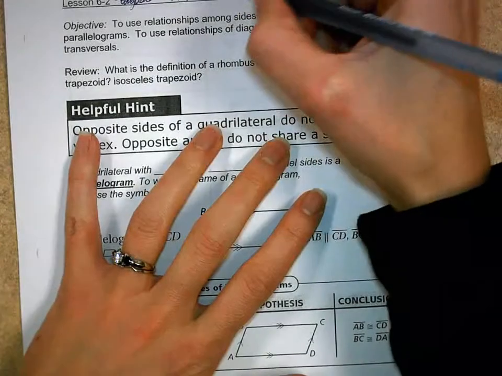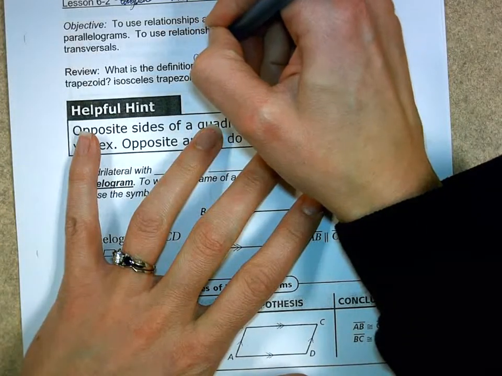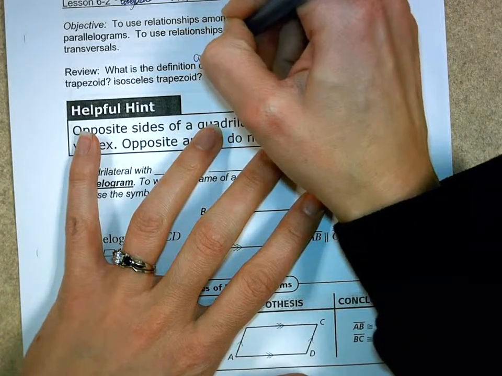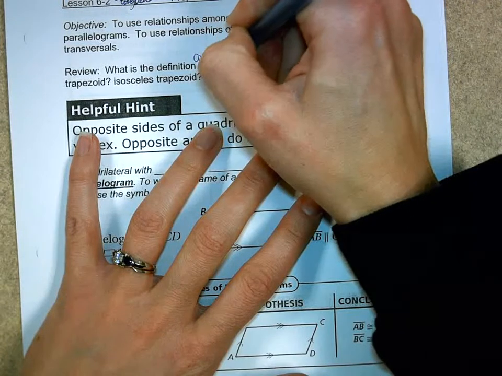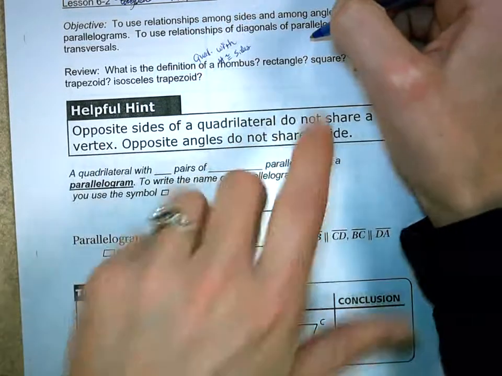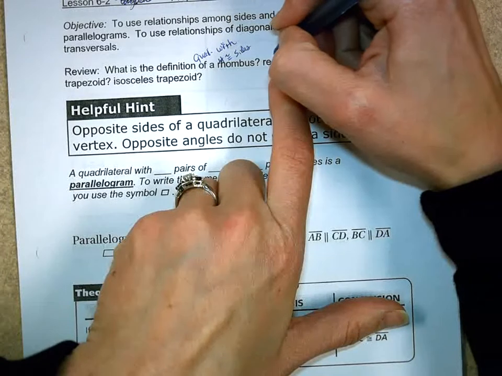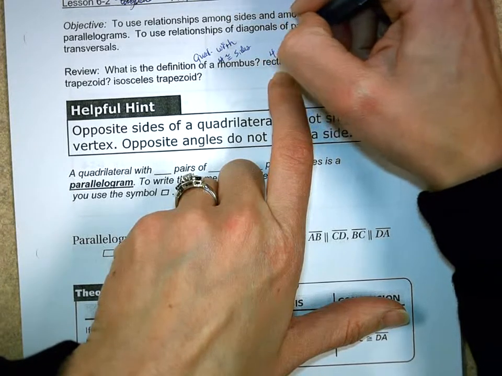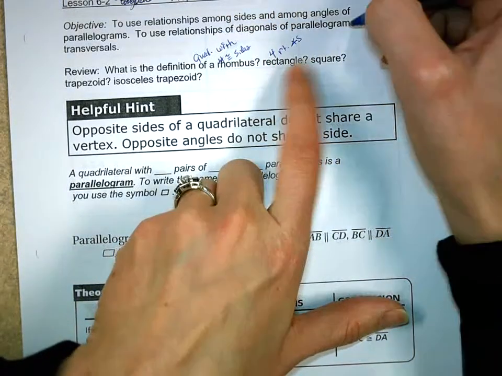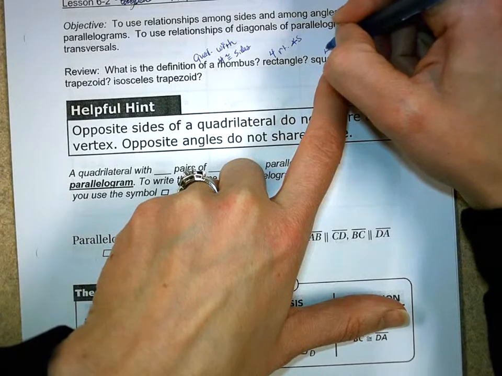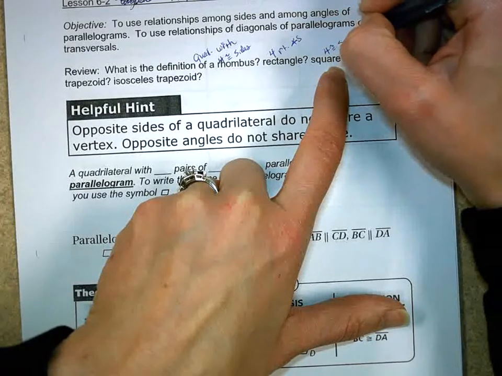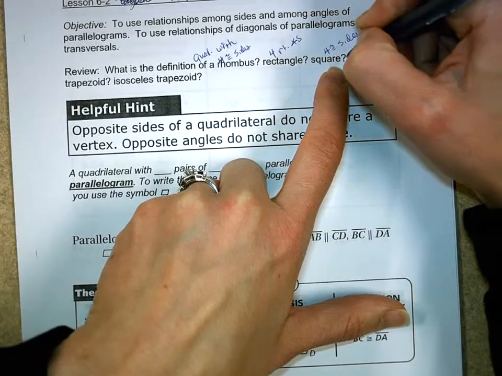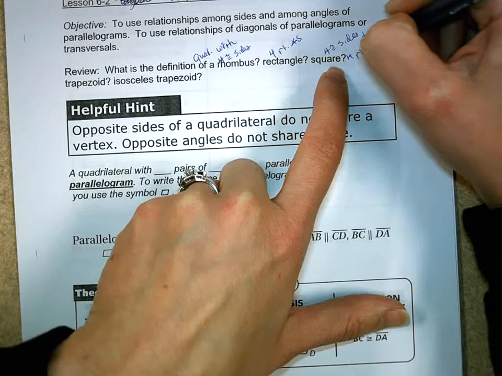Remember, what is a rhombus? It's a quadrilateral with four congruent sides. All right? What's a rectangle? A quadrilateral with four right angles. A square is a quadrilateral with four congruent sides and four right angles.